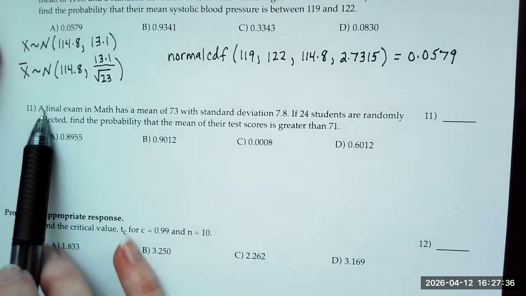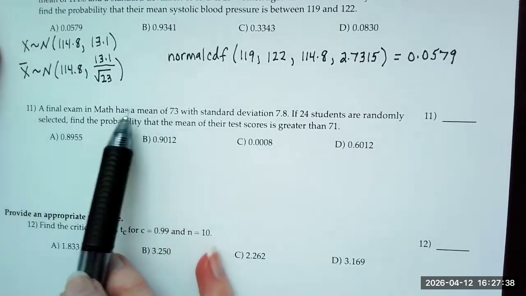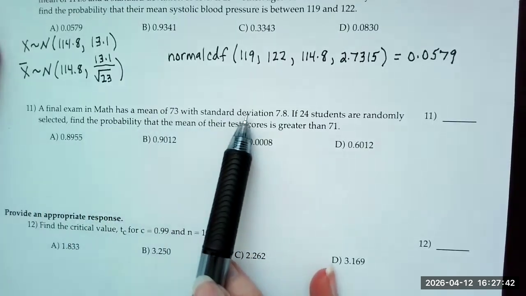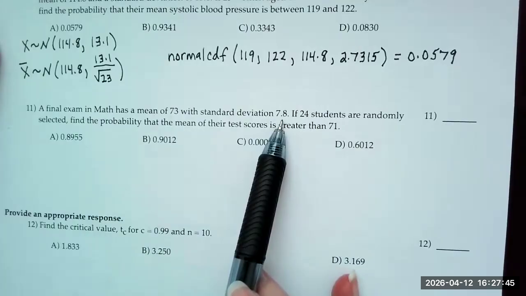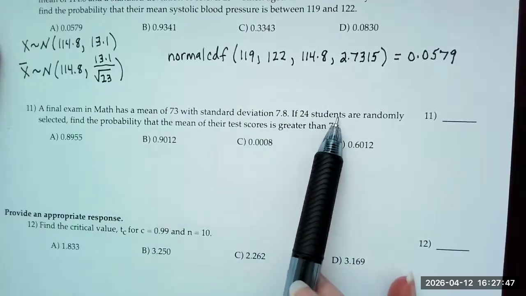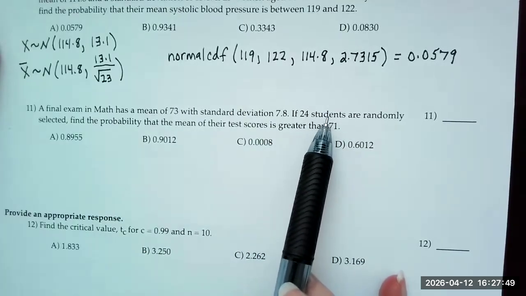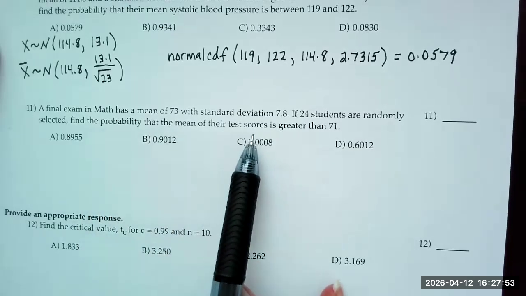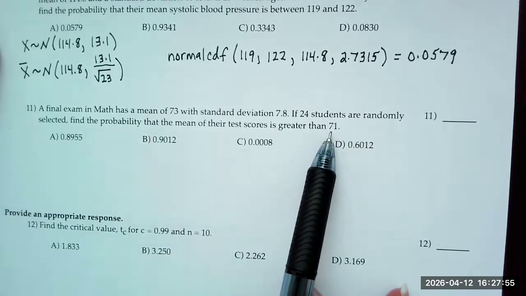So this final exam here, we're going to assume is normally distributed with a mean of 73 and a standard deviation of 7.8. Again, we're talking about 24 students in a sample being randomly selected. Find the probability that the mean of their test scores is greater than 71.